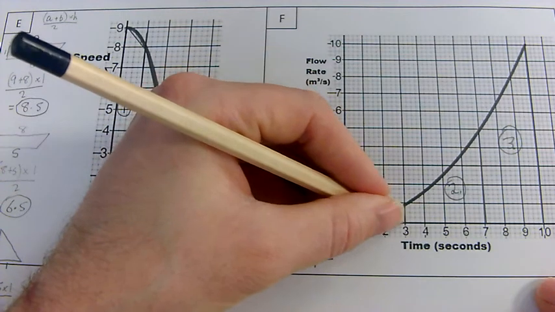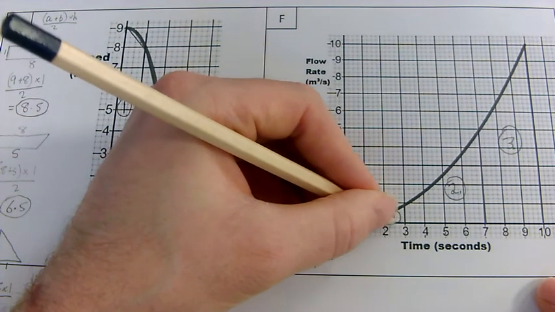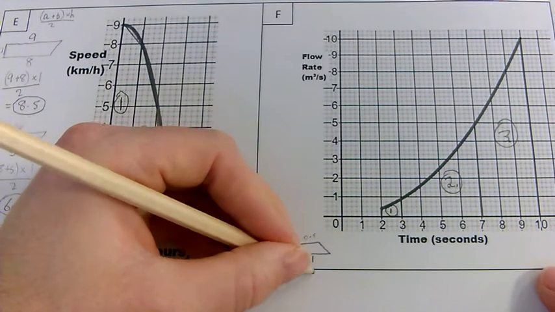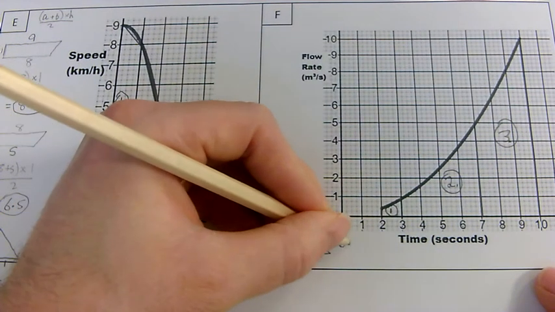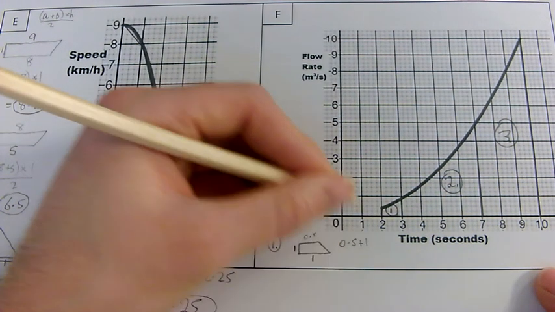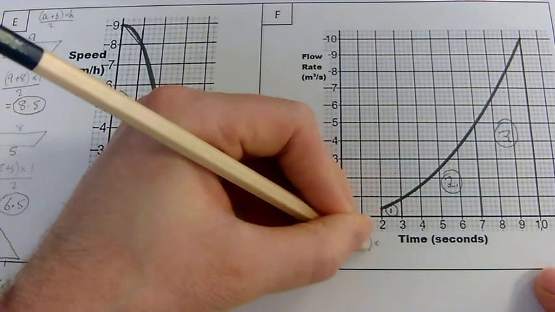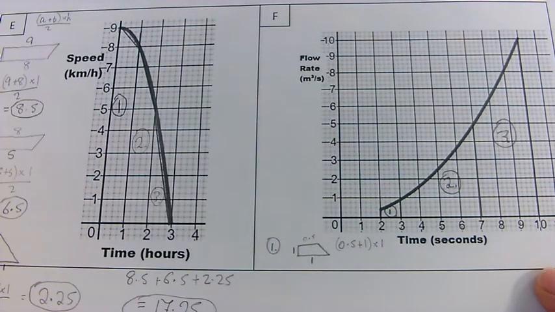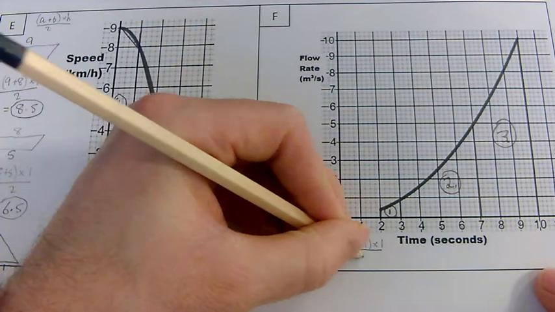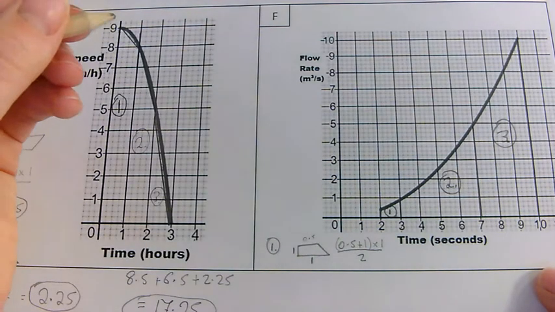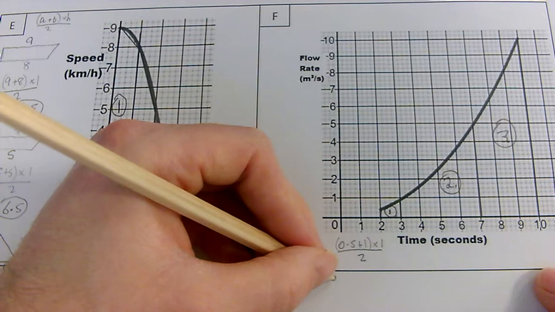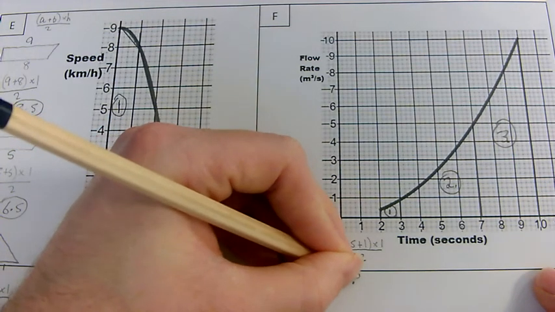And then our height, we're going from 2 to 3. So that's just a 1. Our formula is 0.5 plus 1 multiplied by the height, which is 1, and then divide it by 2. So this is a trapezium. That's 1.5. 1.5 divided by 2 is 0.75.